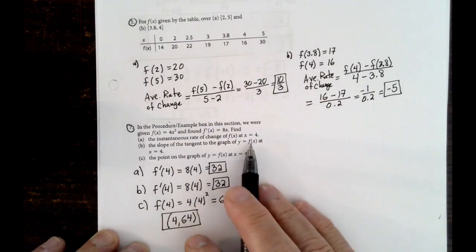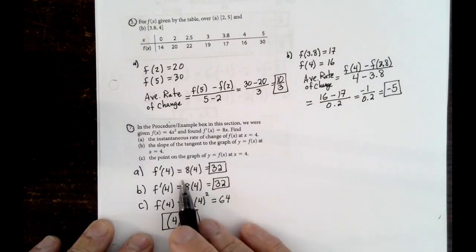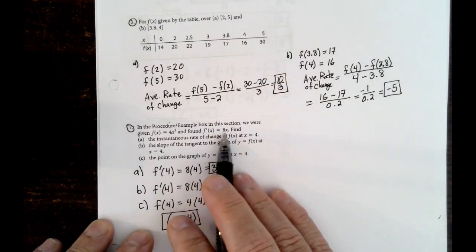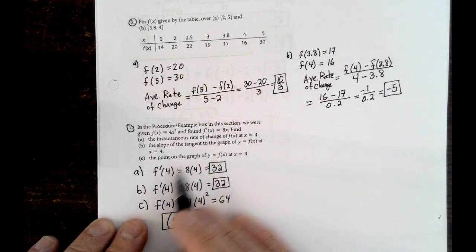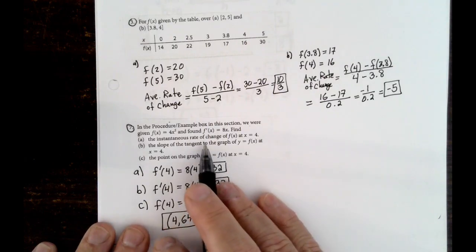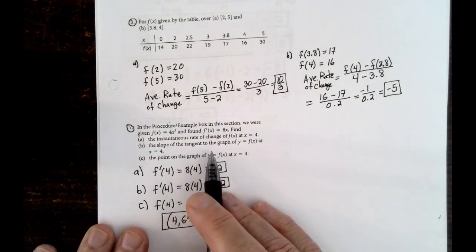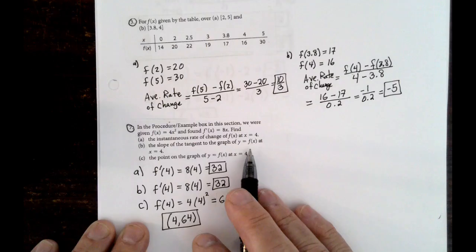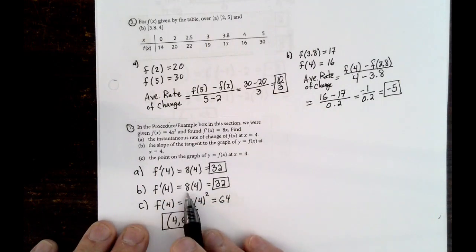Find the instantaneous rate of change at x equals 4. So they give us the derivative, 8x, so now we just plug in 4, and that gives us our instantaneous rate of change because the derivative is the same thing as instantaneous rate of change. B says find the slope of the tangent at x equals 4. Well, that's the same process. You plug in 4 into the derivative, and that gives you the slope.